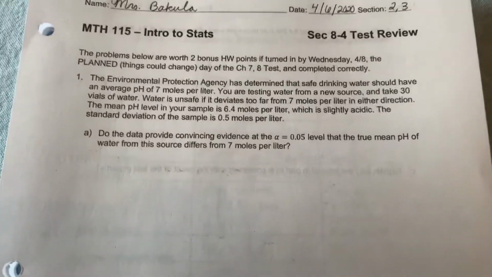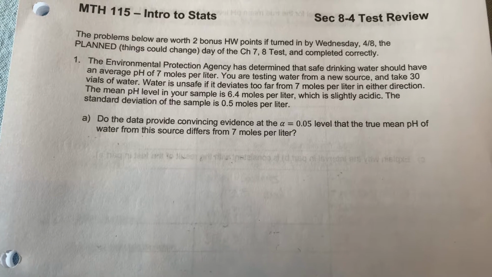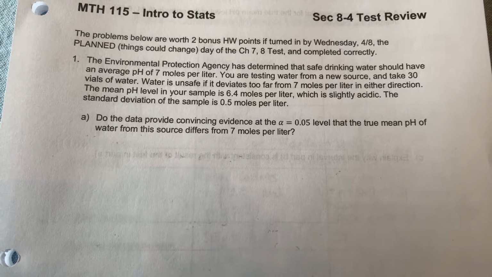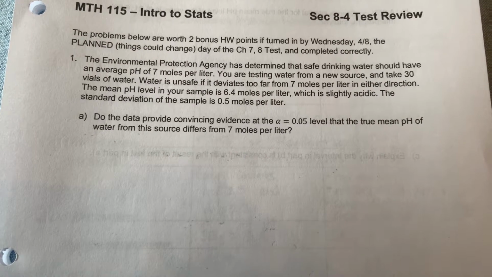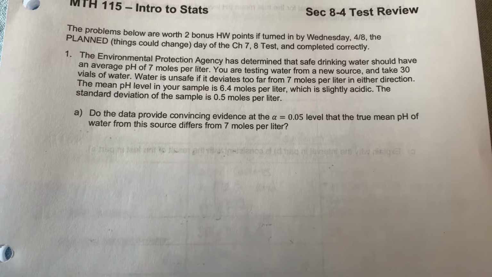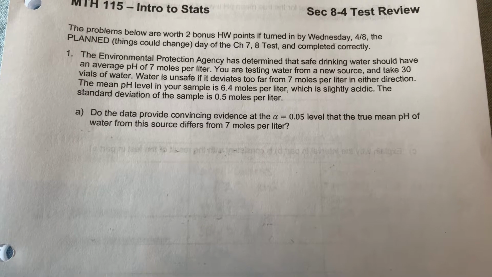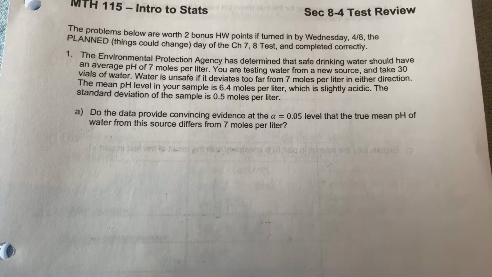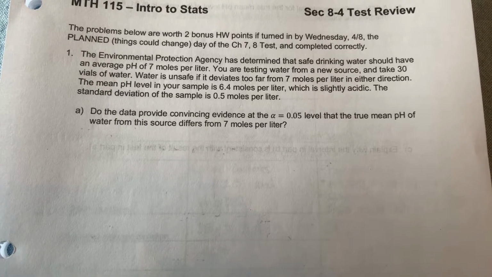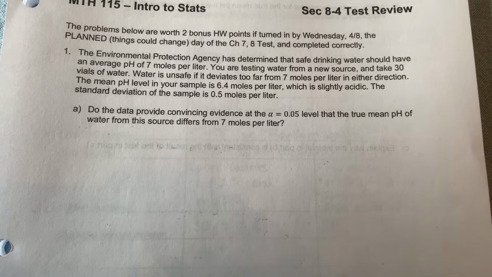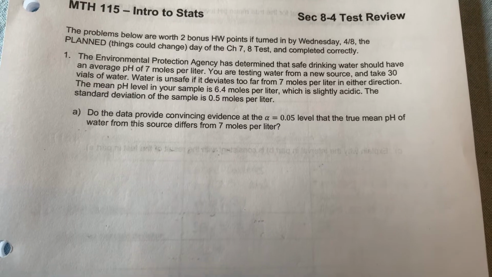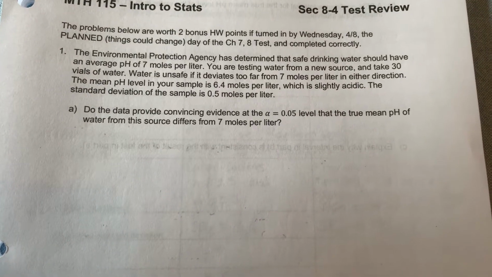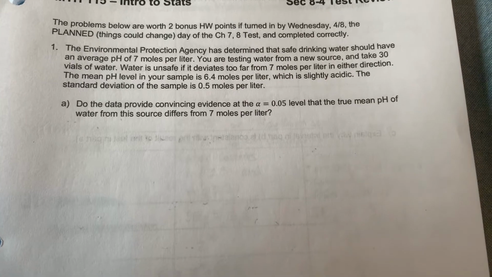Okay, so number 1 says, the Environmental Protection Agency has determined that safe drinking water should have an average pH of 7 moles per liter. You are testing water from a new source and take 30 vials of water. Water is unsafe if it deviates too far from 7 moles per liter in either direction. The mean pH level in your sample is 6.4 moles per liter, which is slightly acidic. The standard deviation of the sample is 0.5 moles per liter.